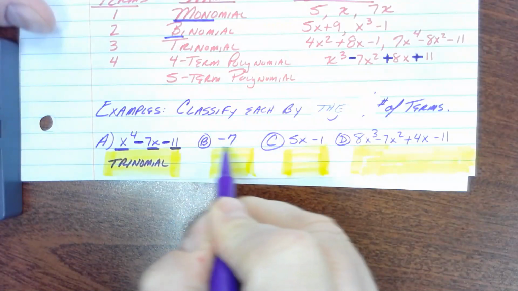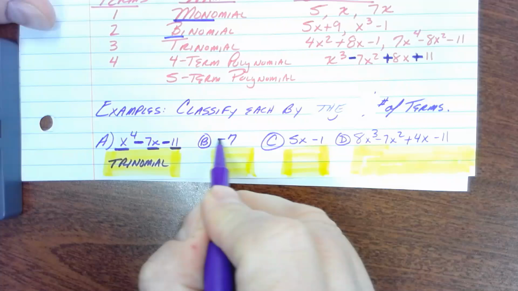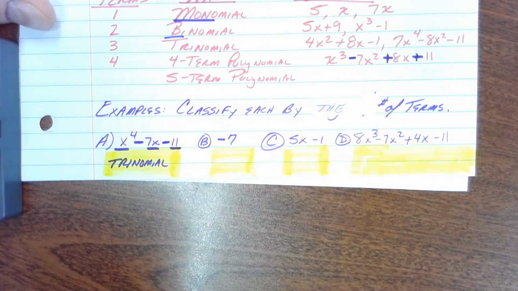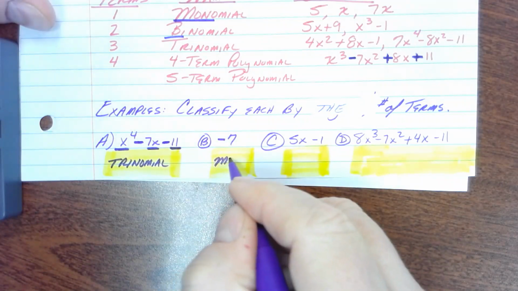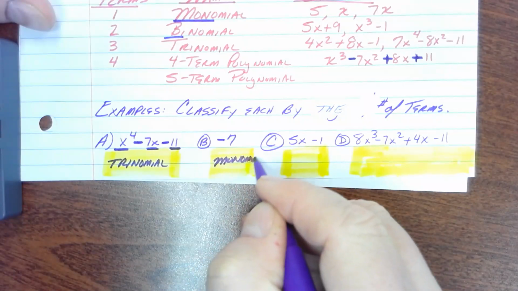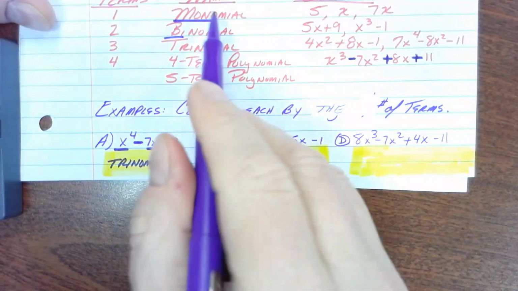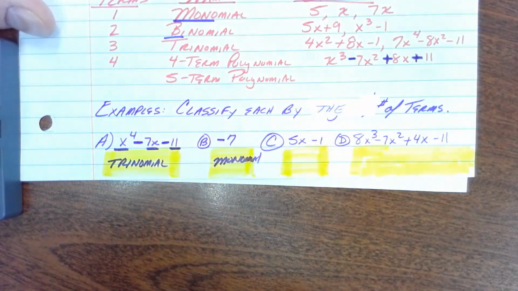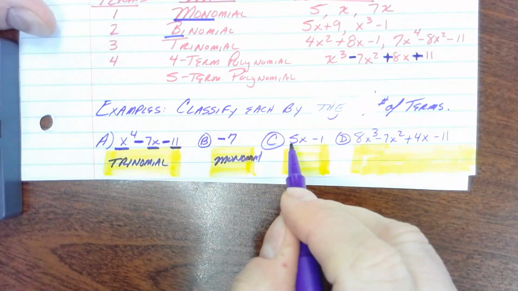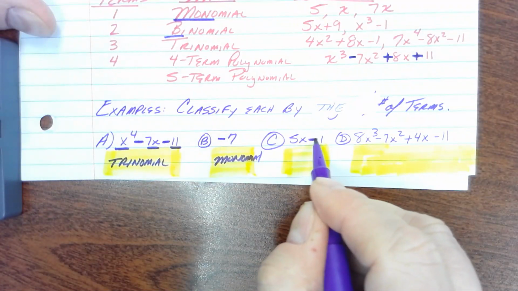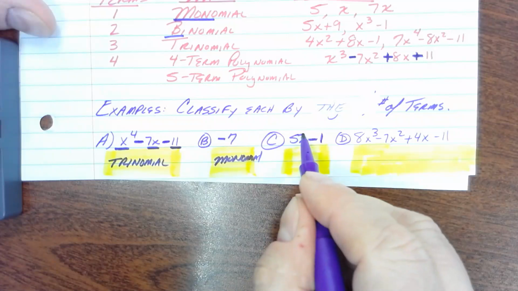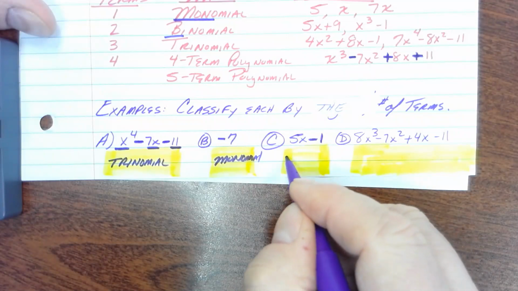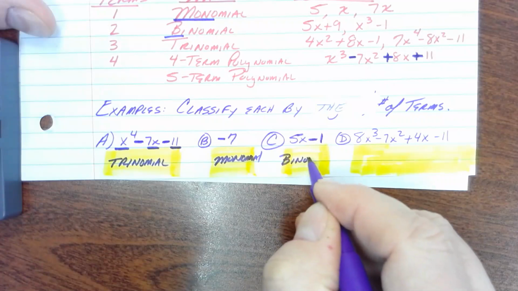There is only one term here. This is a negative in front that goes with the 7. So this is a monomial. And again, don't tell me 1, 2, 3 terms. You've got to use the words that identify them, the labels. Here's a subtraction sign separating 5x and 1. So this is a binomial.